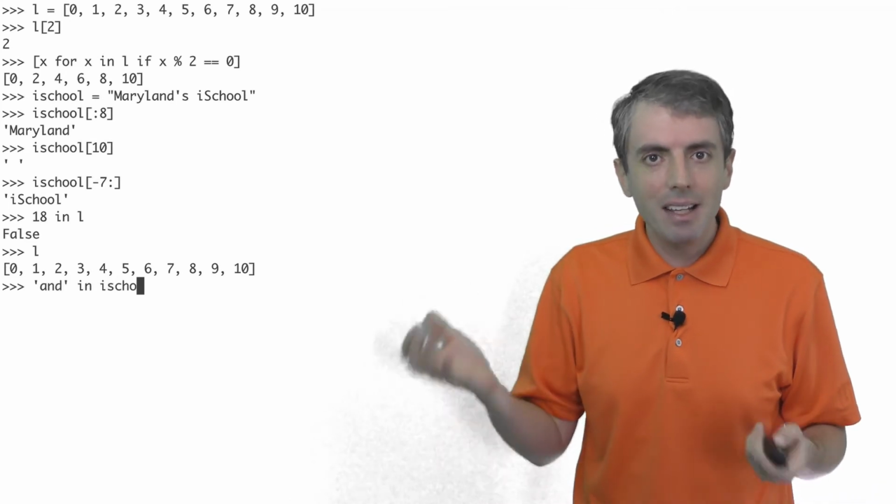Another way to get a Boolean data type is asking whether an item is in a string or a list. This is often quite useful. Unlike other languages, you don't need to call a special function or write a for loop to check whether something is in a list or a string. For example, we can ask whether 18 is in the numbers from 0 to 10. It isn't, by the way. And we can ask whether and is in the string iSchool.